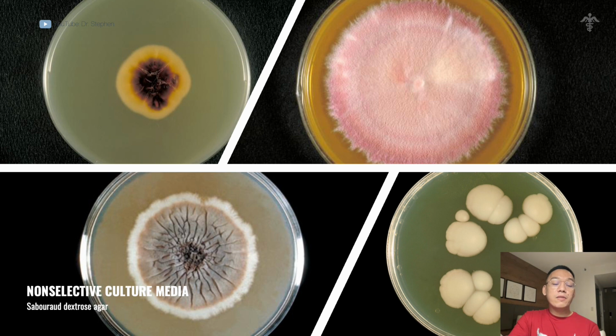Another non-selective culture media is Sabouraud dextrose agar. Sabouraud agar allows us to cultivate dermatophytes and other types of fungi because of the peptones contained in this medium.